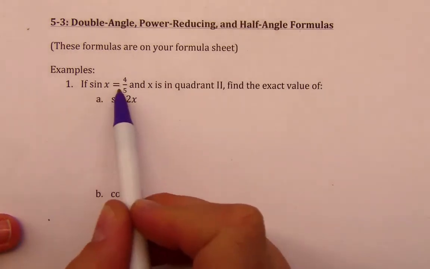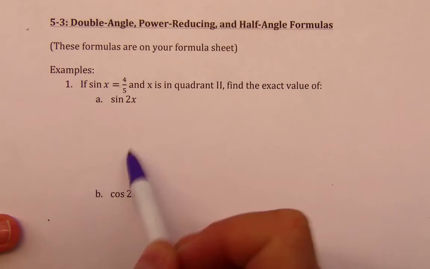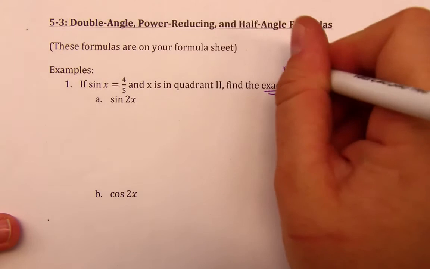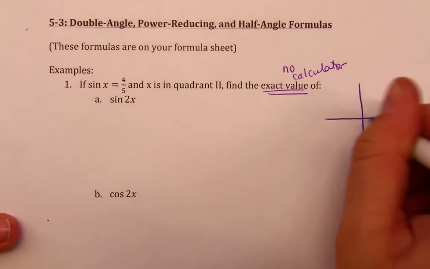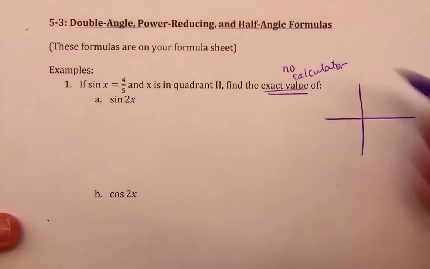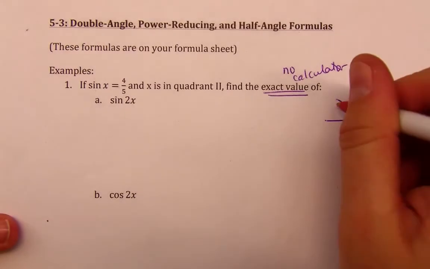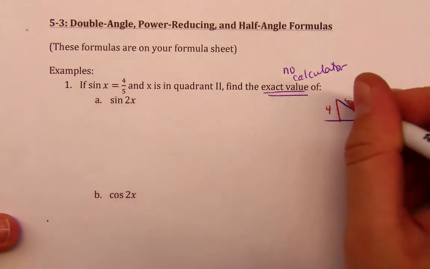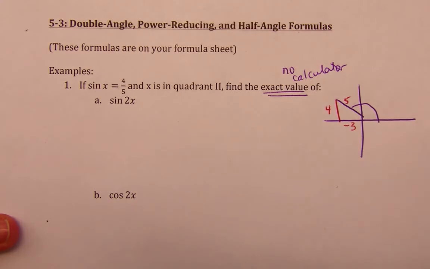So we're told that sine x is equal to 4/5, and that our angle is in quadrant 2, and we want to find the exact values of the following. Now again, anytime we see the word exact value, that means no calculator. So we know that our angle's in quadrant 2, and that sine is going to be opposite over hypotenuse. So we have 4/5, 4, 5, and then I can use Pythagorean theorem to find out that this is going to be 3, and it's negative because this is the negative x-axis.